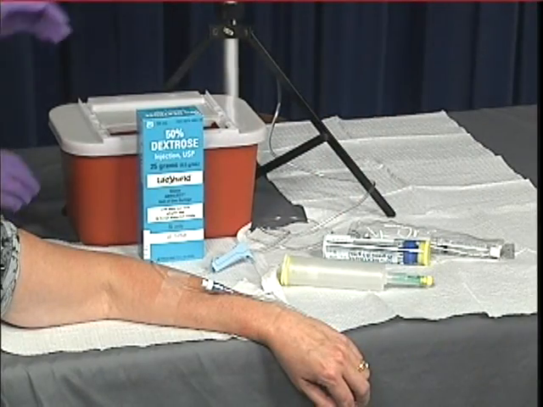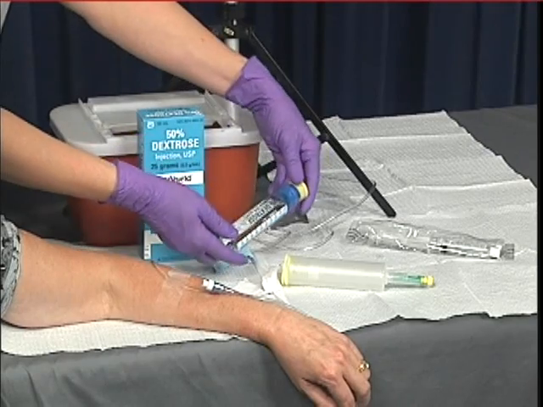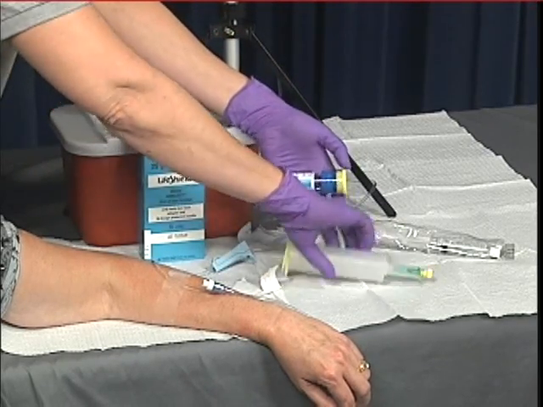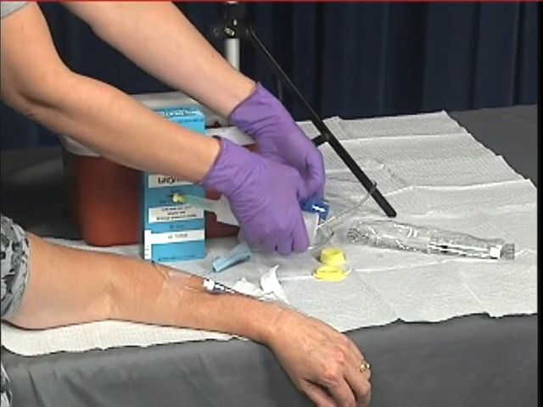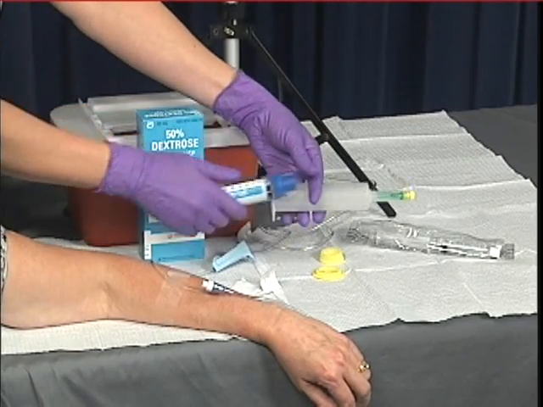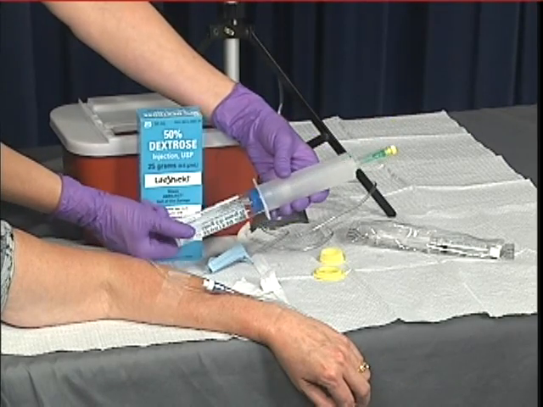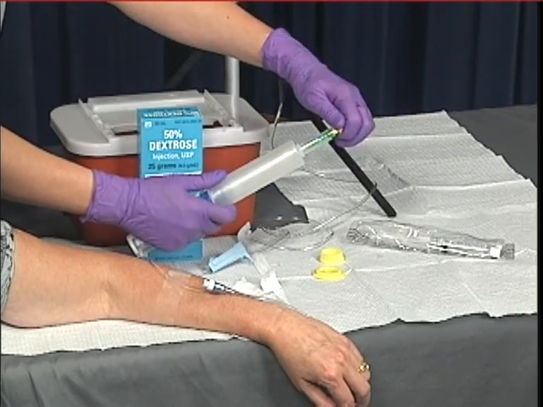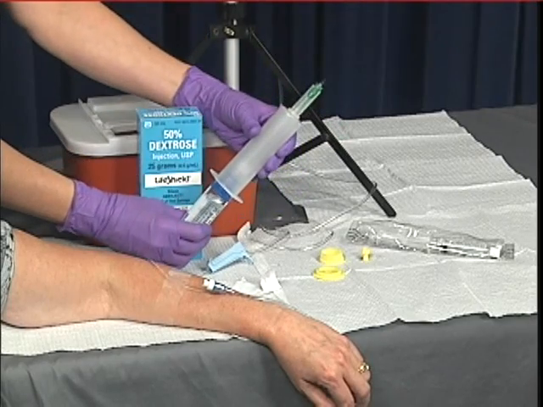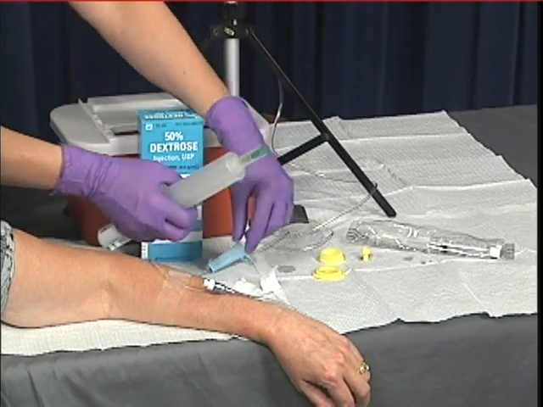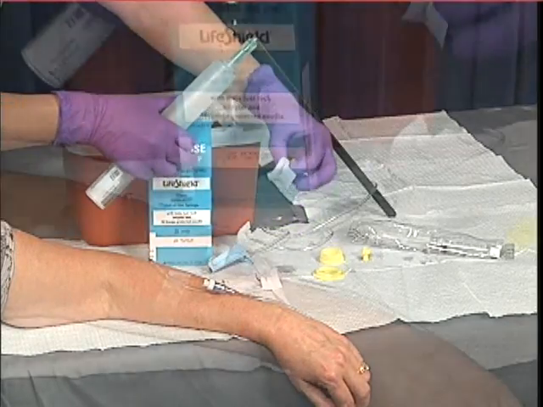Recheck the medication for the patient's rights. Remove the protective caps from the syringe and assemble the medication as previously described, making sure to remove all air from the medication itself. Use an alcohol prep or other suitable antiseptic swab to wipe the surface of the IV tubing med port closest to the patient.